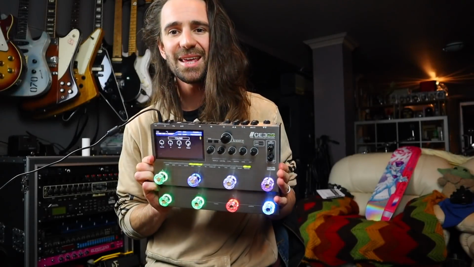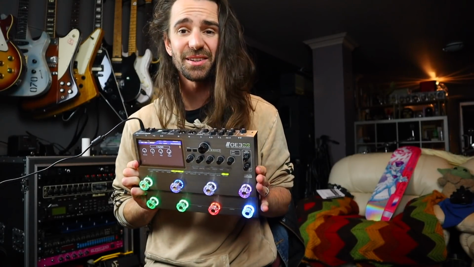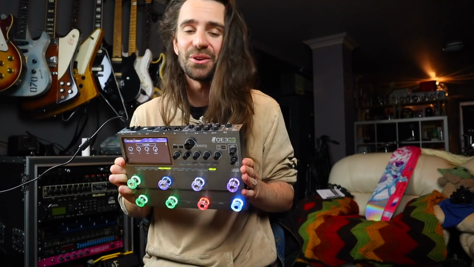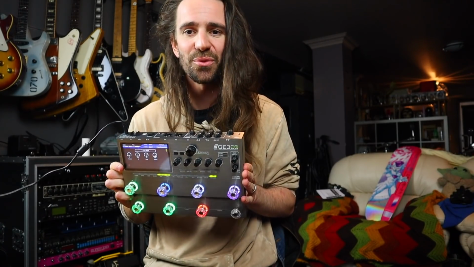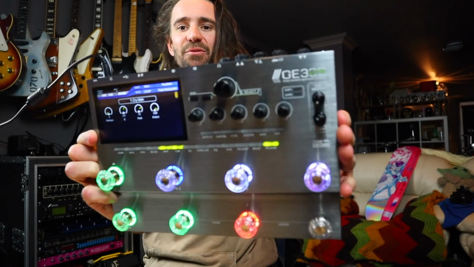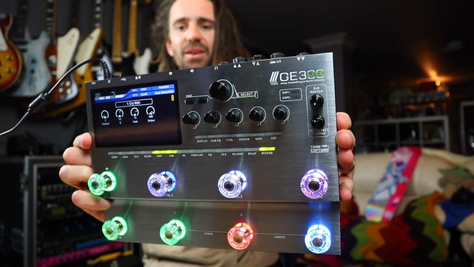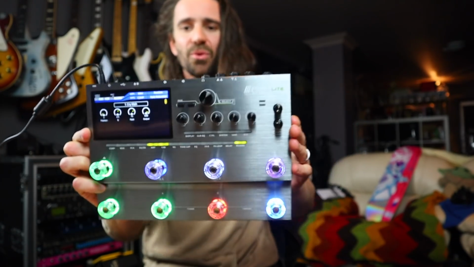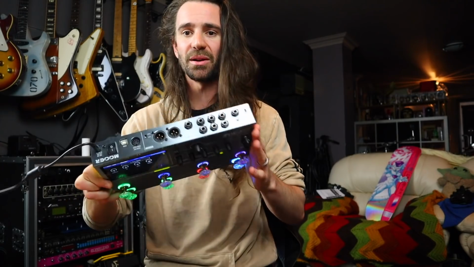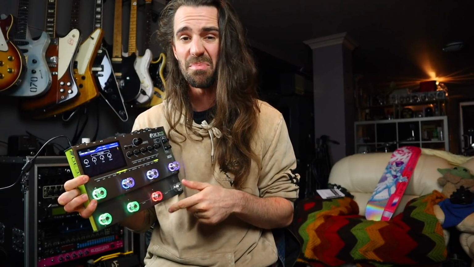This is the Mooer GE300 Lite, essentially a slimmed down, light version of their flagship GE300 guitar amp modeling and effects processor. It's kind of nice and compact. It's got 8 onboard foot switches, a bunch of knobs, a bunch of connections on the back, and it kind of does everything that their GE200 does, but better and in a way more solid, roadworthy case.